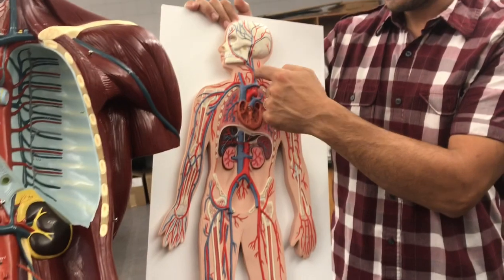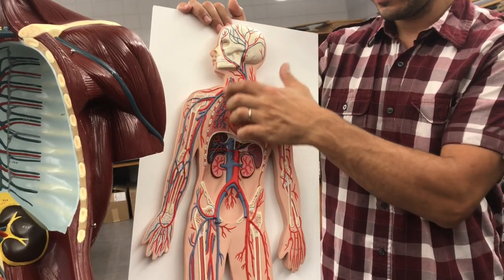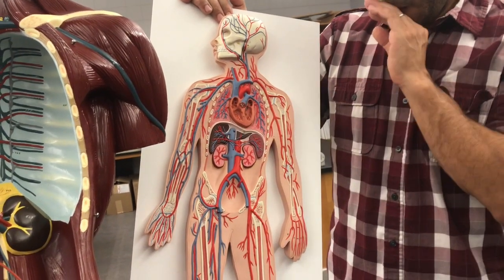Let's stay away from here on this flat model. It doesn't look very good.